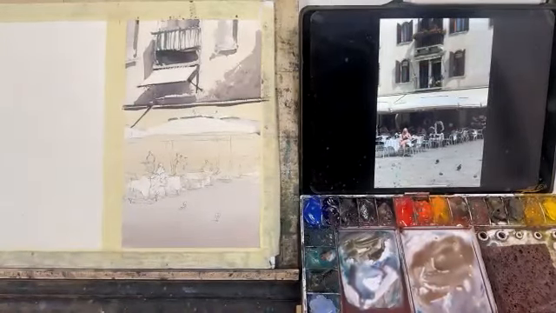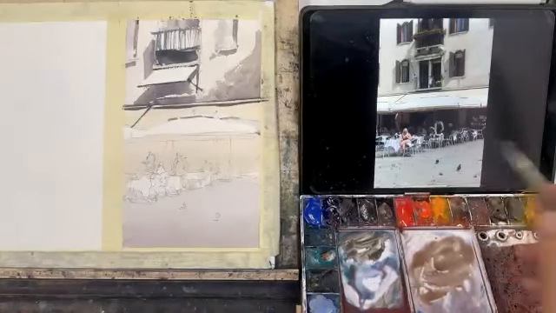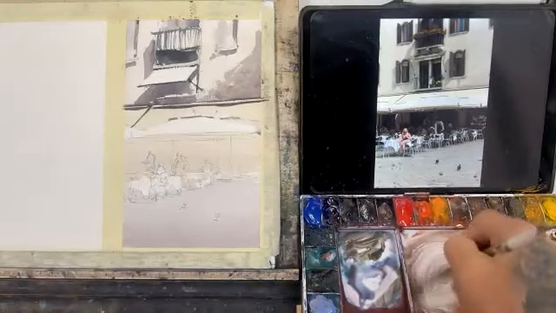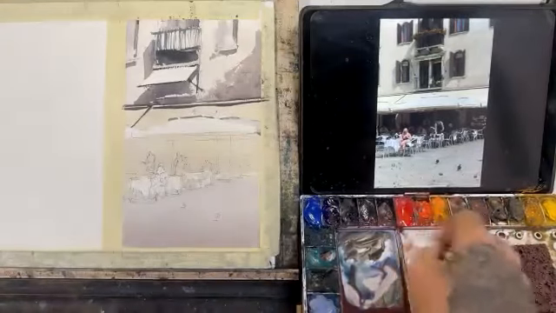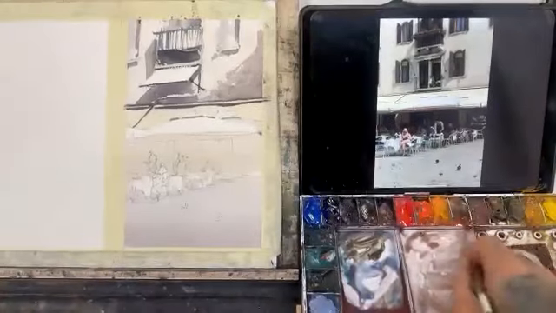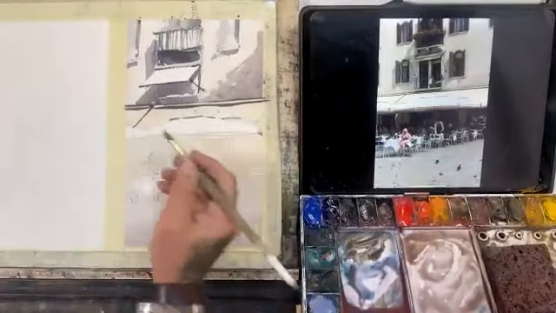Okay, so here we go. So I'm going to start thin. I've already got this glaze here, so I don't have to get too dark yet. I'm going to start just reestablishing this part underneath here.